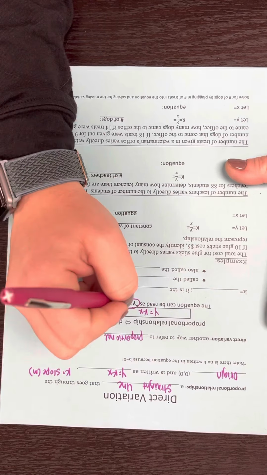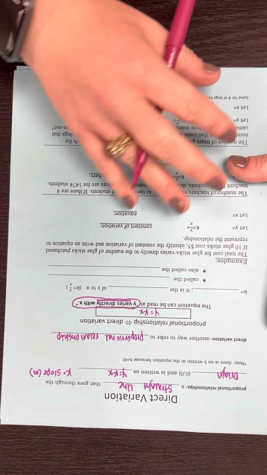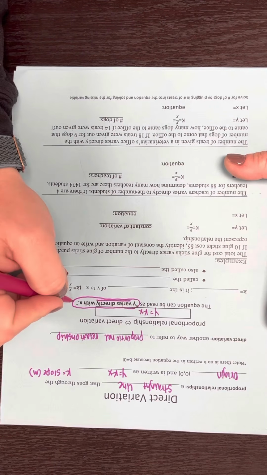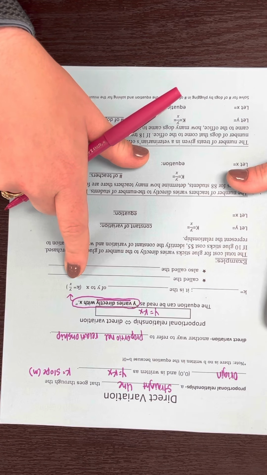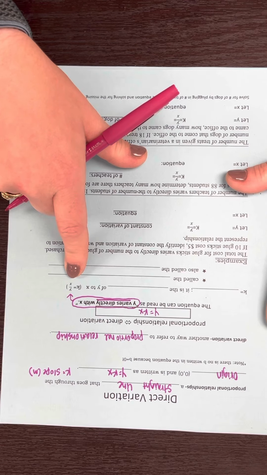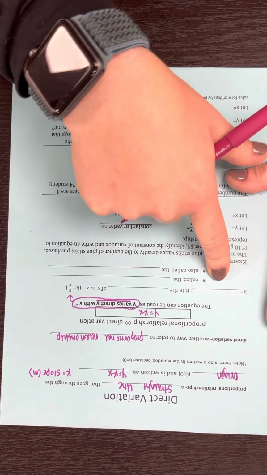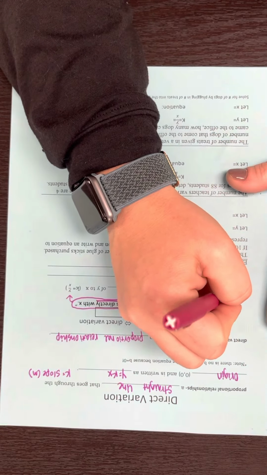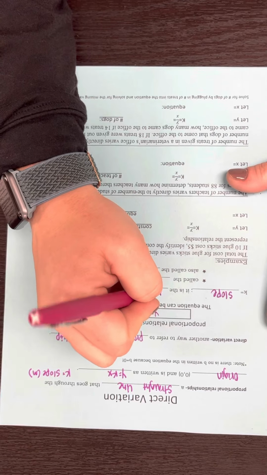So anytime you see a term like varies directly, you know that that's going to have an equation you can set up like this here from a table or from a graph, and we'll go through the labels on that also. That's going to be a video posted in your notes. In this equation, k is going to be our slope, and we're looking at it just as a ratio of y to x.